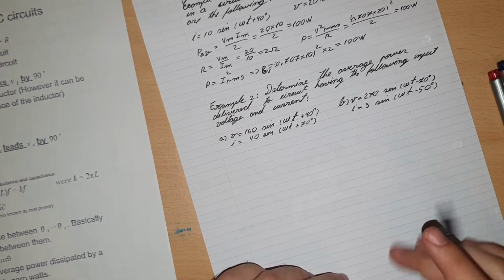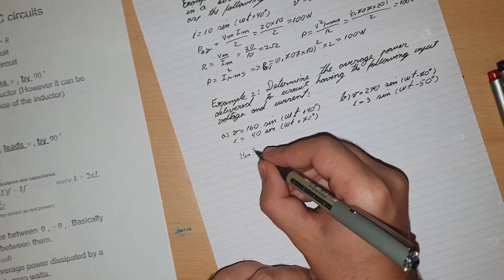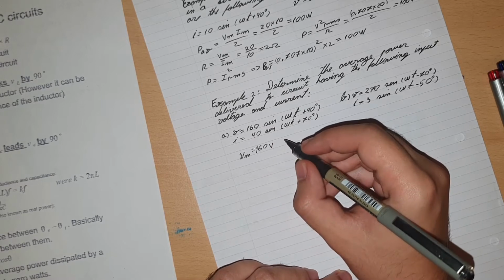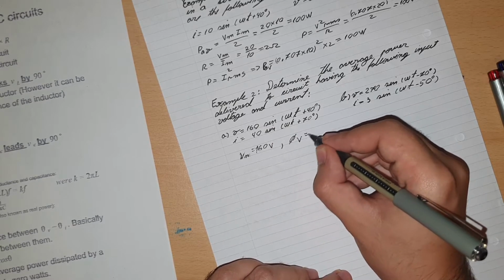Alright, so let's do it then. Vm will be equal to 160 volts, and the angle of the voltage will be equal to 40.